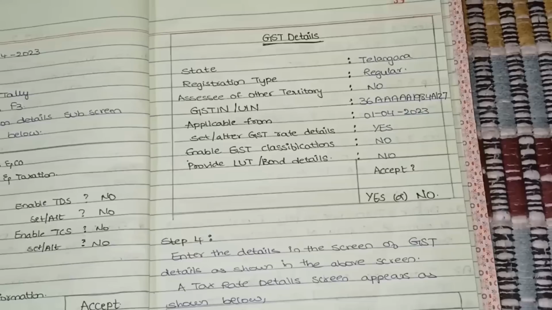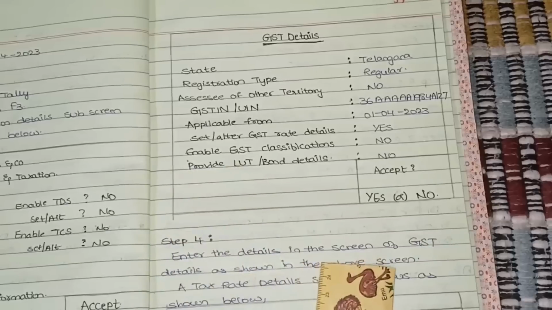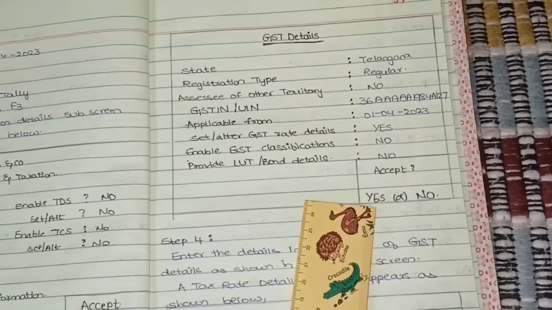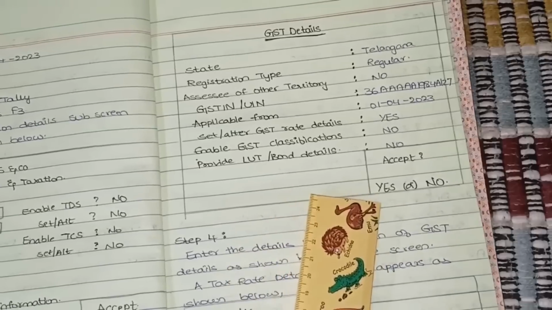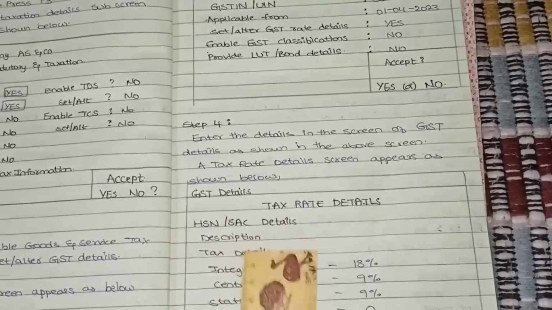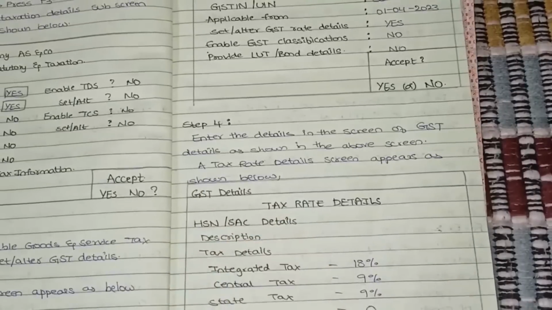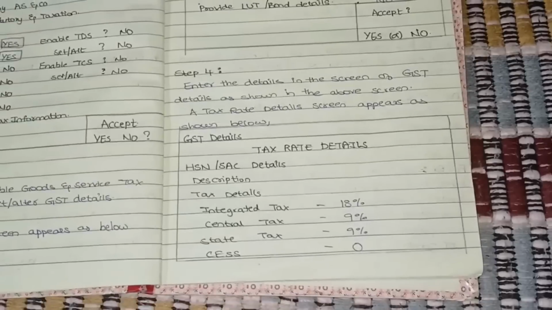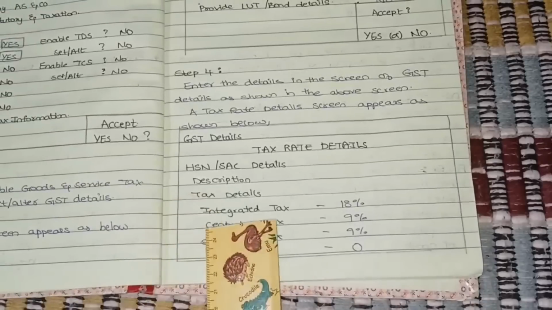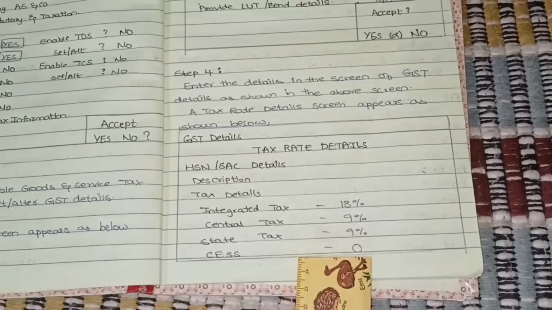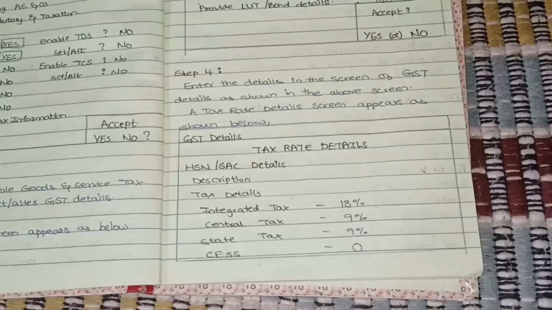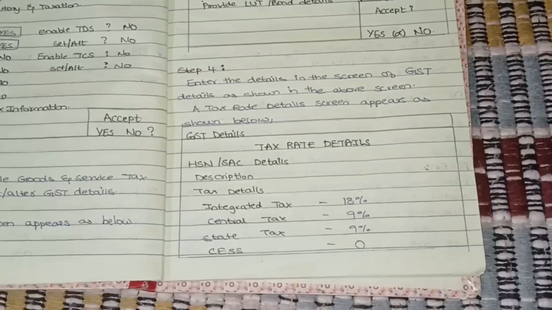After providing the details, step number 4, enter the details of the GST and accept it. Next, after clicking Yes, you will get another screen called tax rate details. In that also, integrated tax is 18%, meaning central you will get 9% and state 9%. 9 plus 9, 18% will be the integrated. This is also a fixed screen for any question. Any question you can draw this.